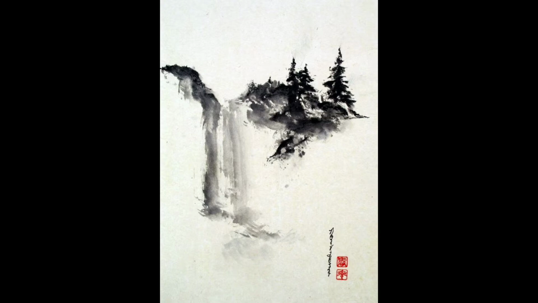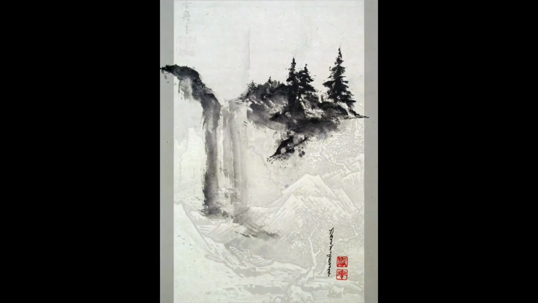There is no planning and no retouching, no erasing and no repetition. The painter transmits their inspiration as swiftly as possible to the paper.